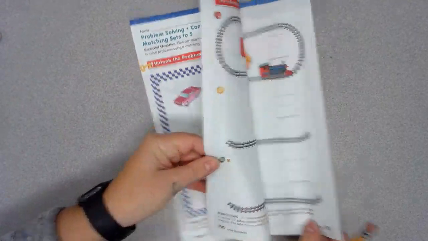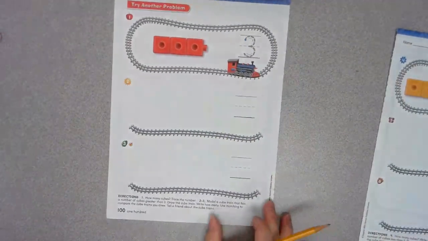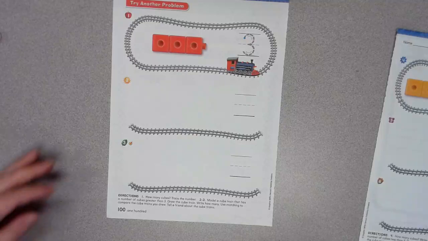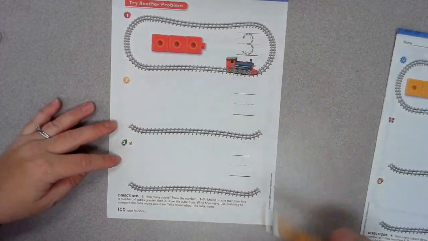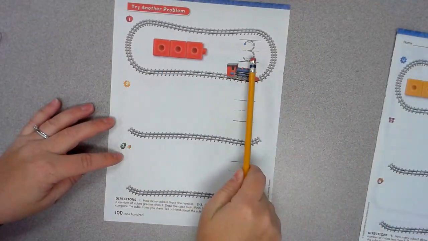I'm going to flip to the next page here. We've got some train tracks. It says, how many cubes? Trace the number. So on the first one, it gives it to us.